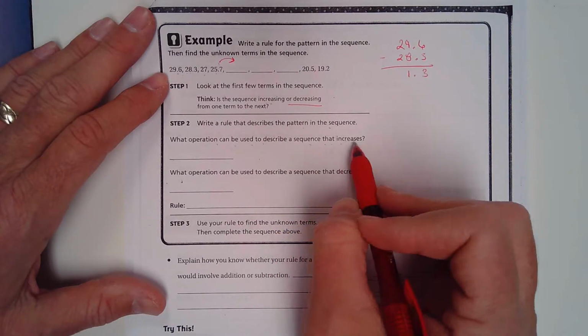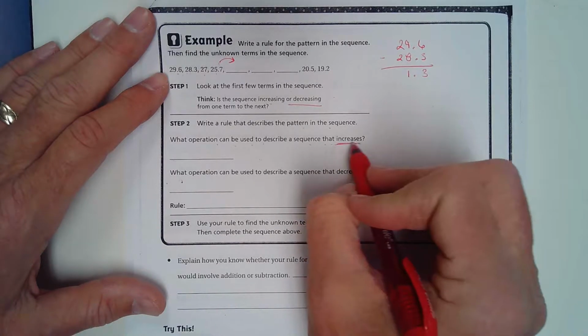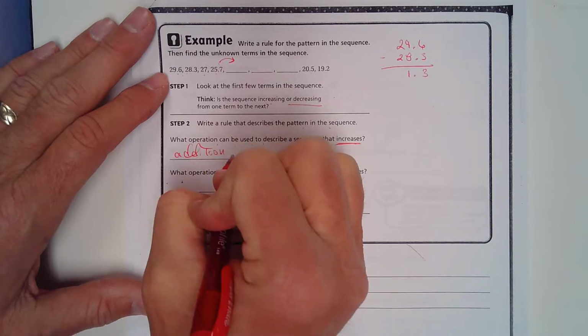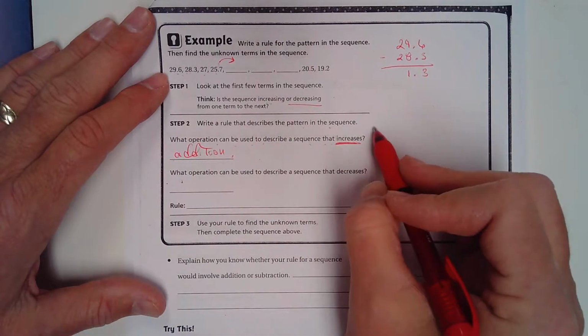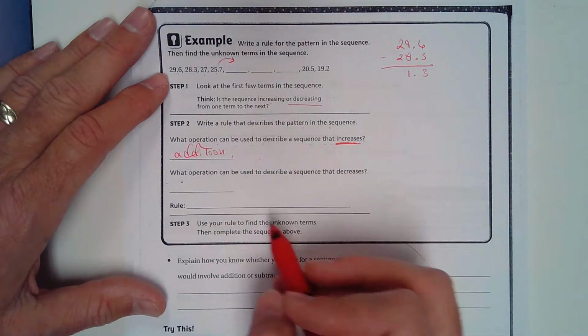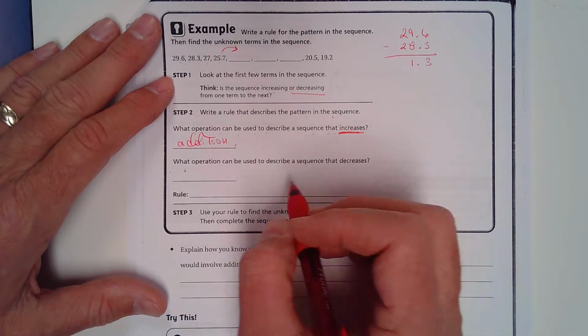Well, if it increases, which this doesn't, that's kind of confusing. If it increases, it would be addition. But that's not this one. This is subtraction. That's kind of confusing why they would put that in there. What operation can be used to describe a sequence that decreases? Well, that's subtraction.